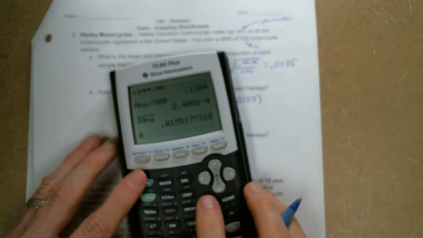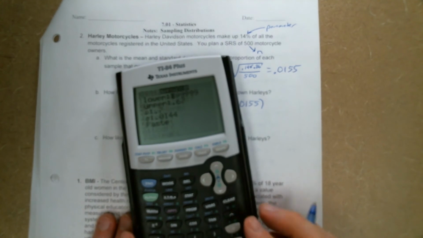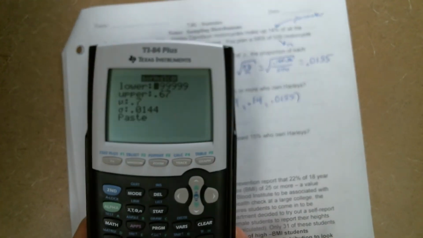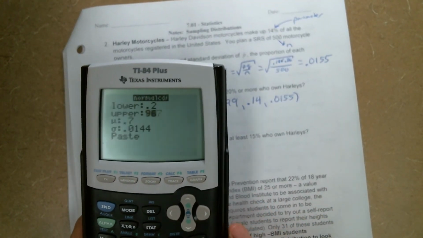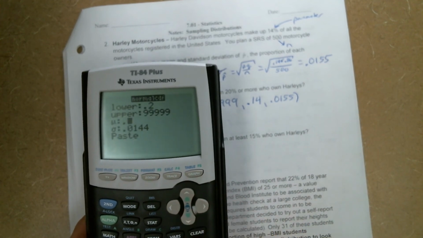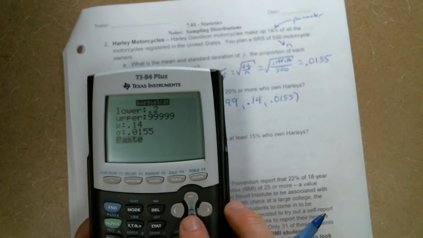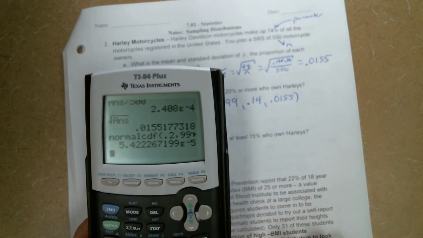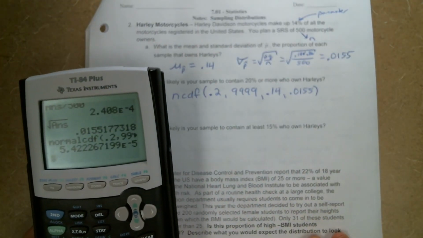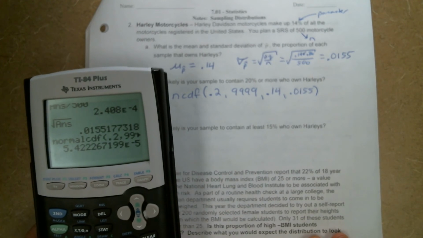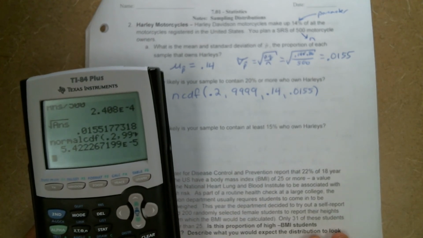And again, that's just our distribution menu, normal CDF, 0.2, 9999, 0.14, 0.0155, and we get 5.42 times 10 to the negative fifth.